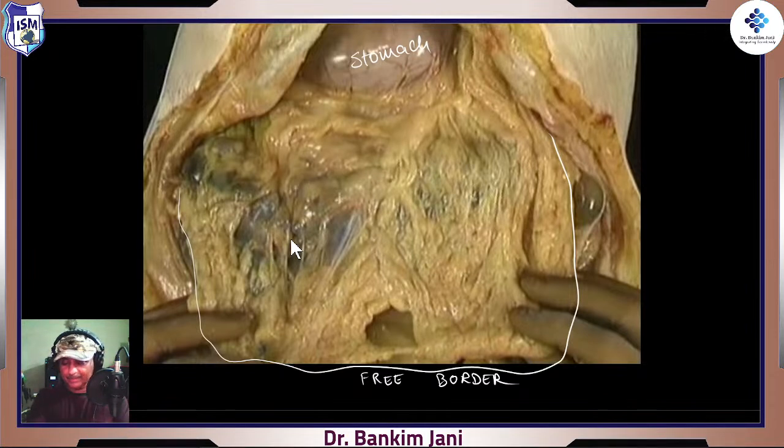All these are peritoneum. Omentum is nothing but peritoneum, right? They all are peritoneal folds. And yesterday we talked about the functions of peritoneum, right? So this is like a free border. And actually it is like a ghungat, right? So when it is lifted, because I couldn't think of anything else.